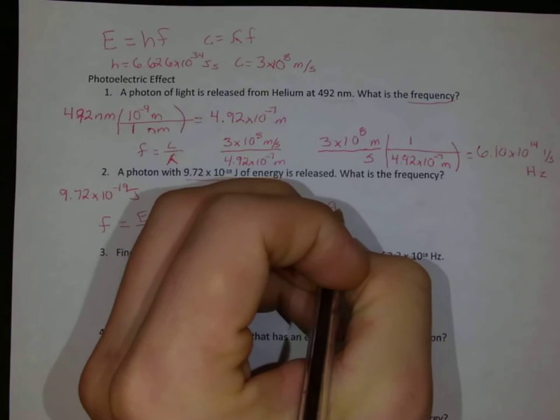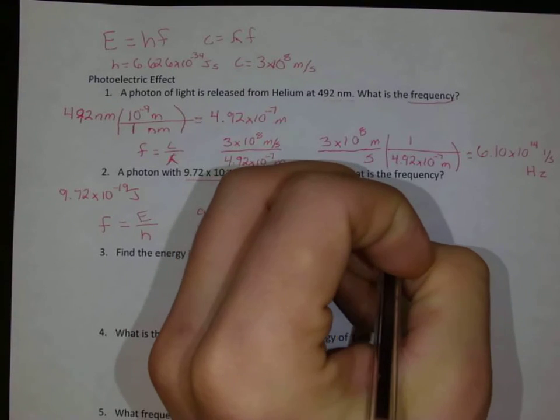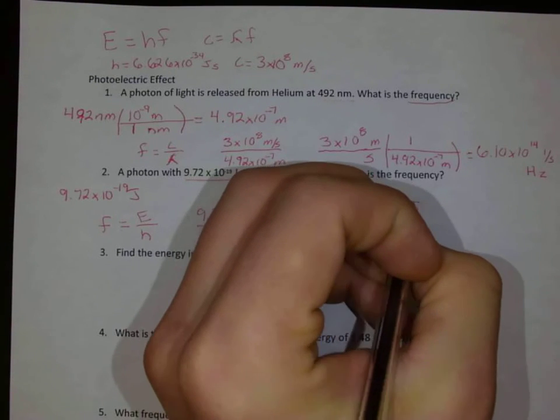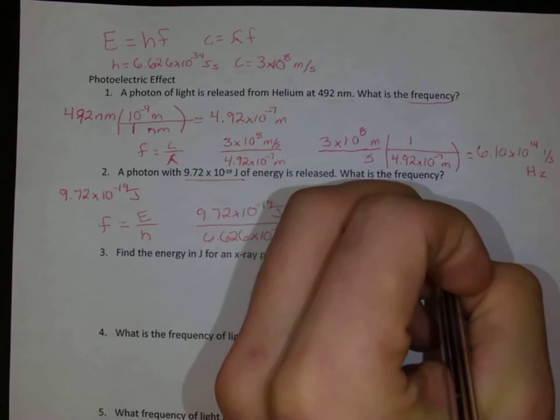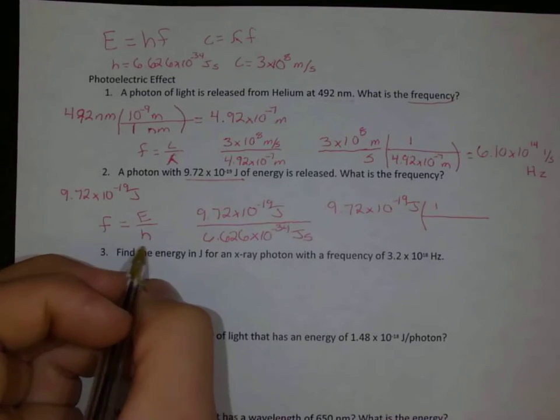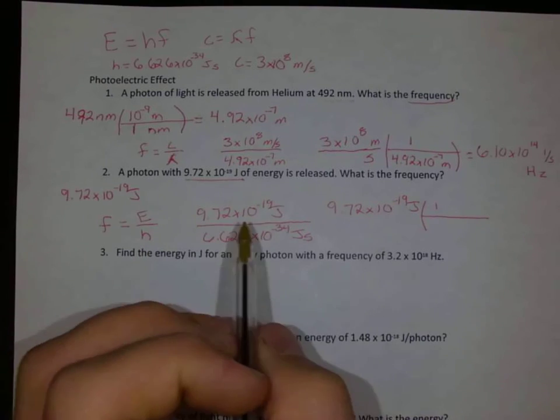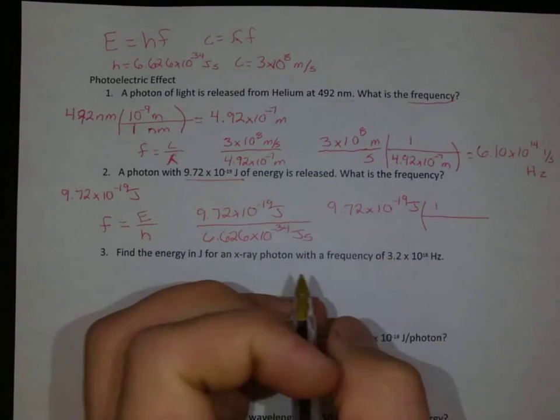I would do 9.72 times 10 to the minus 19th joules, and then I want to convert, so I'm going to do 1 divided by my number. If I want to divide it here, it's the same as multiplying by 1 over the number.